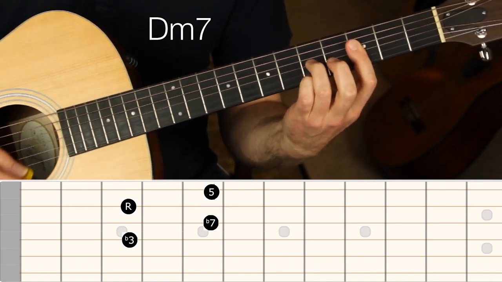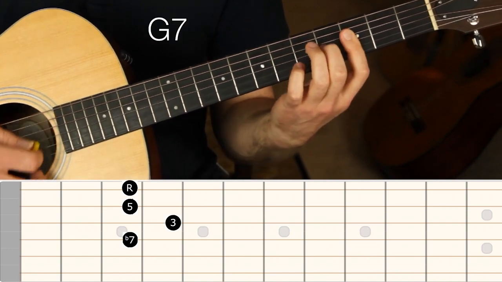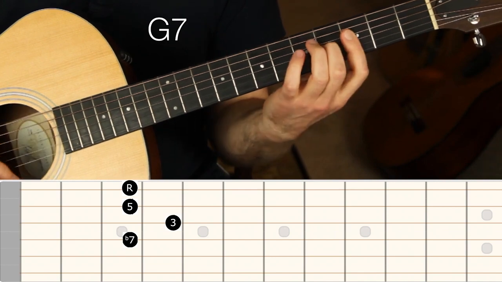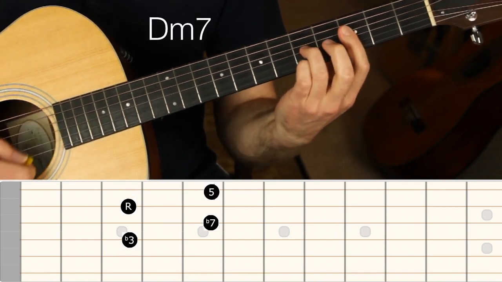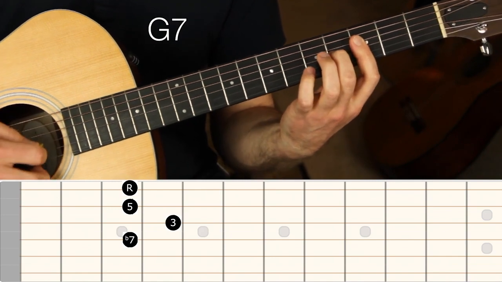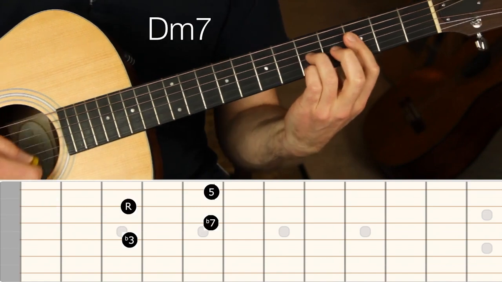It just so happens that this would functionally lead to this exact dominant 7 chord shape that we learned up here on B7. The flat 7 in the bass, 3rd inversion. So here's a nice resolution from this D minor 7. And then to C. Nice.